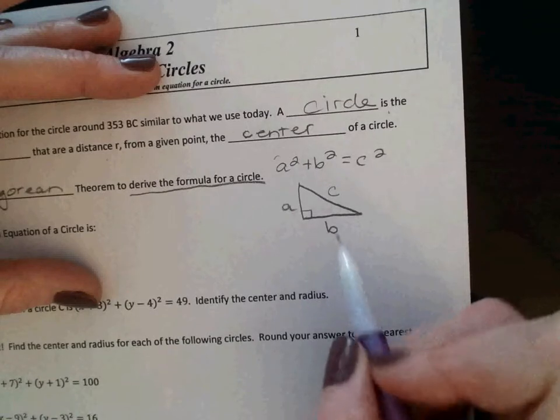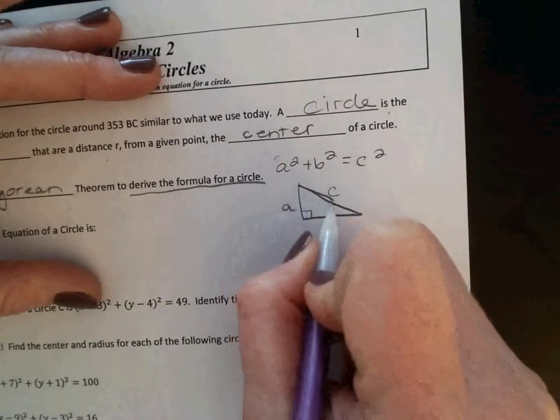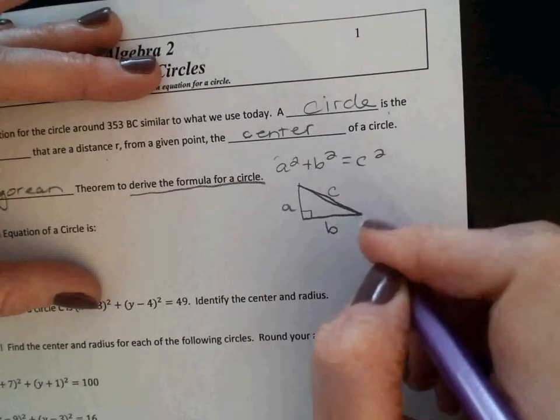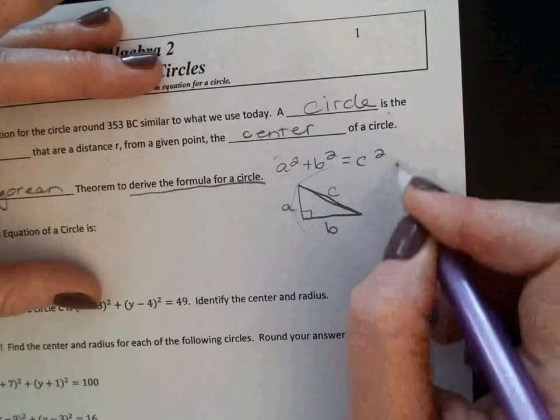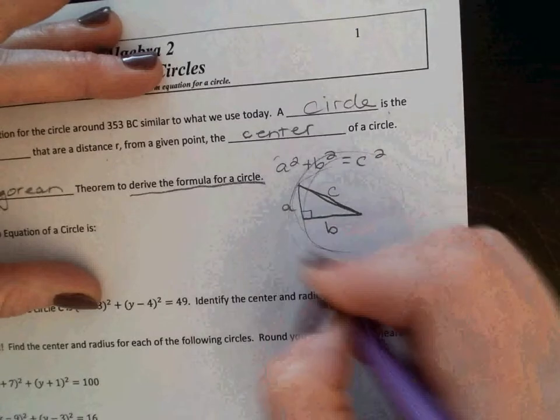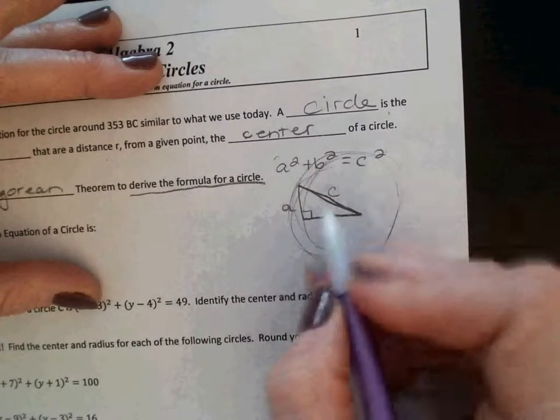So you can imagine if this were the radius of a circle, we would sketch a circle around there, and you'll see how it relates.